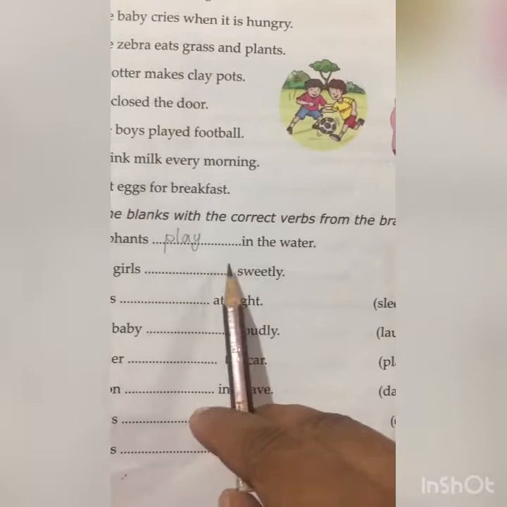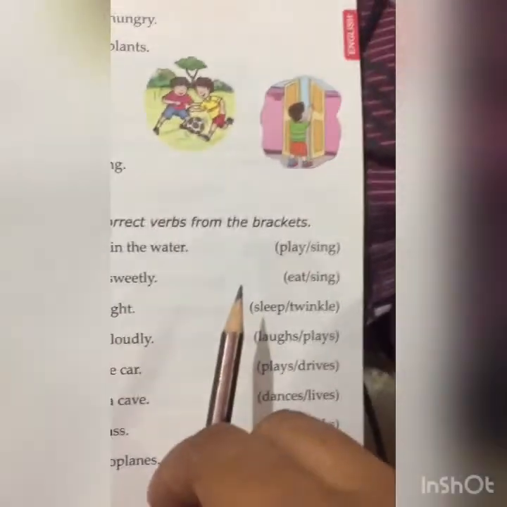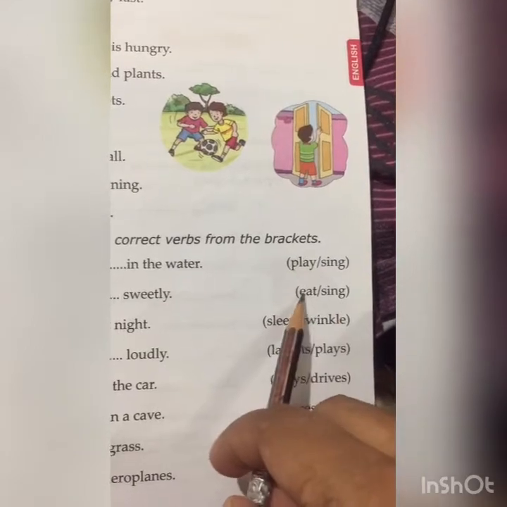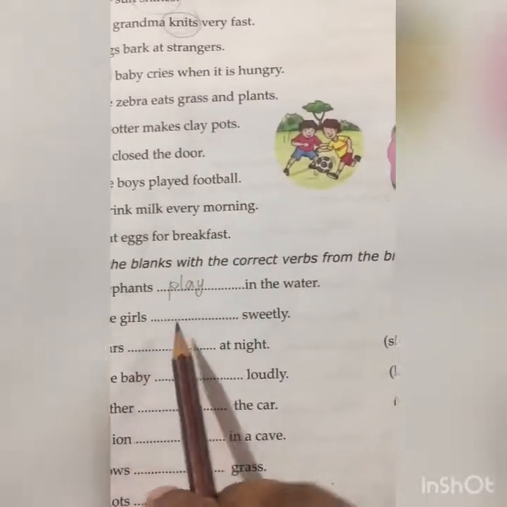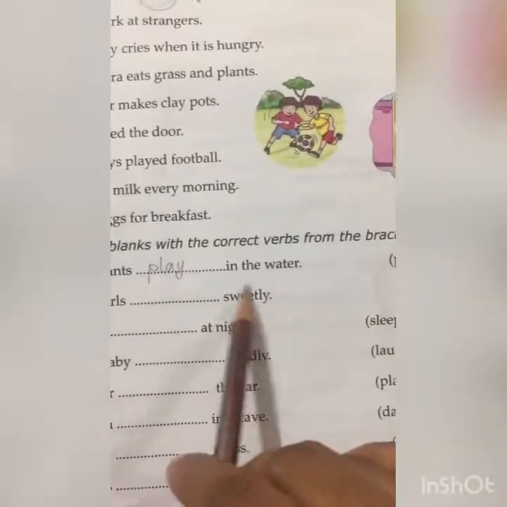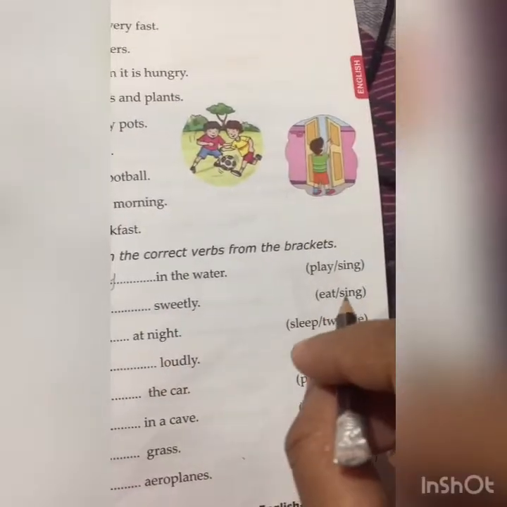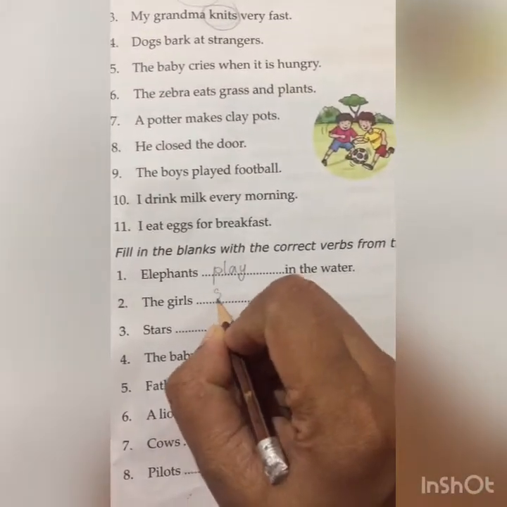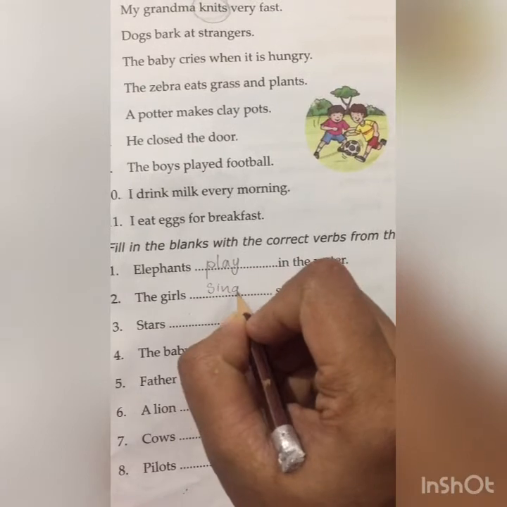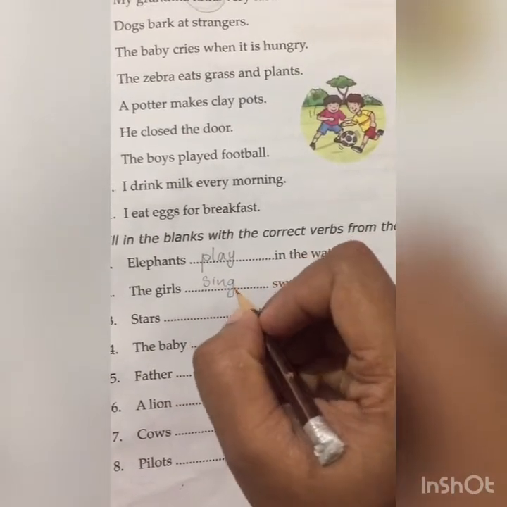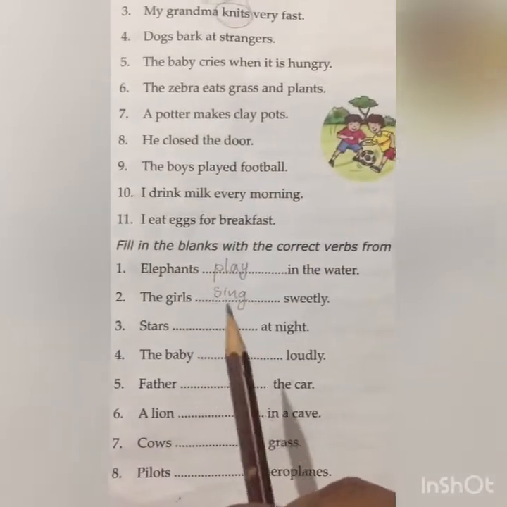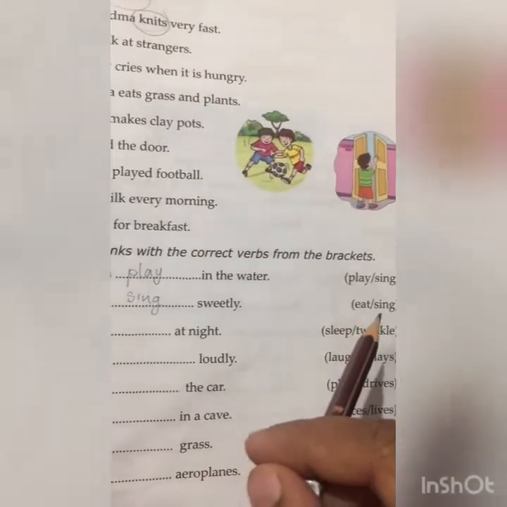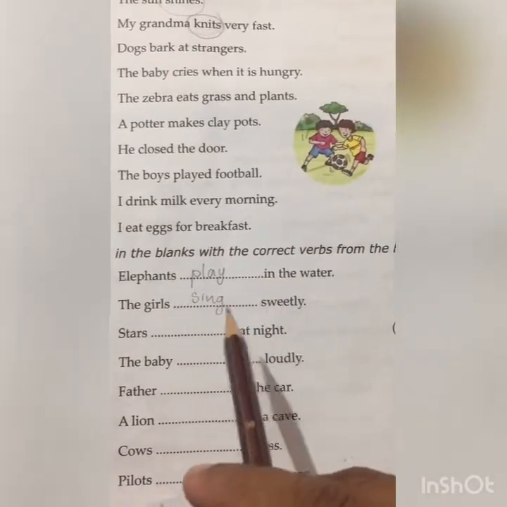The girls dash sweetly. Two words are in the bracket, eat and sing. Which one is the correct verb? The girls sing sweetly. So you have to write sing here. Can you eat sweetly? No, you can sing sweetly. Which word do we use here? The girls sing sweetly. Do we say girls eat sweetly? No. So the answer is the girls sing sweetly.